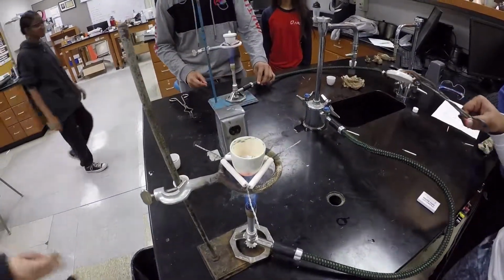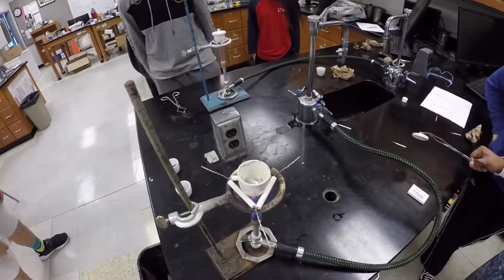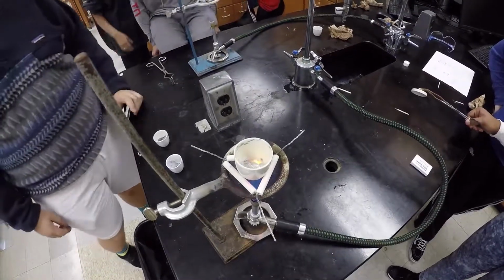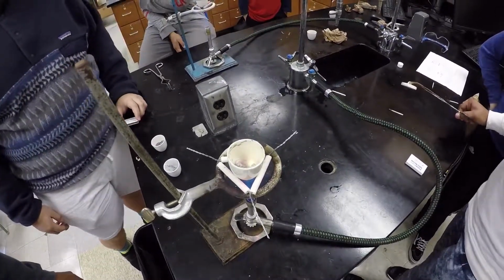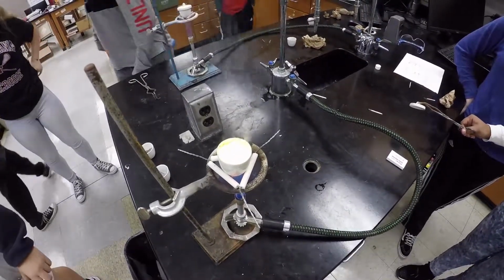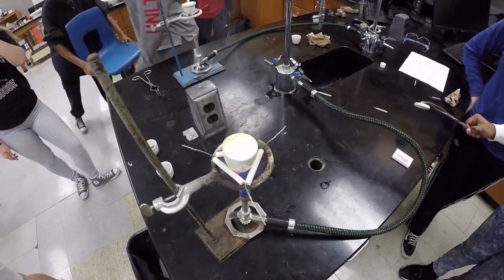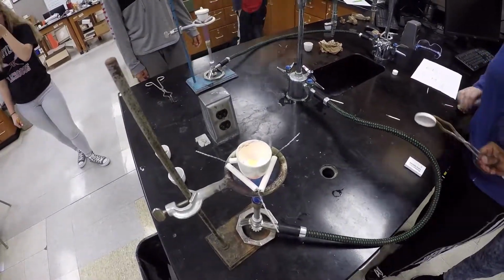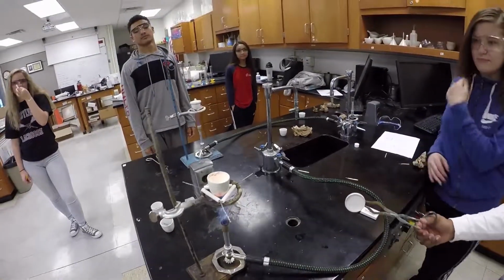You can see how this one's reacting over here. This is what you want to see. You can see the oxygen's reacting with it. See how it's going off? Now, you don't typically want to breathe that. I'll close my nose.